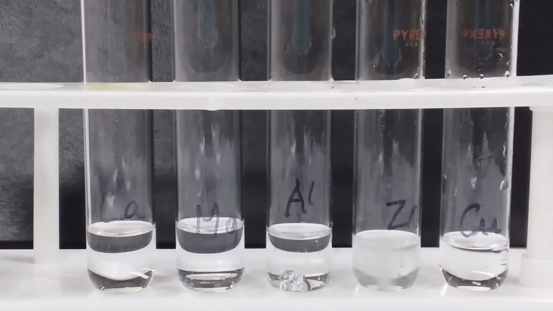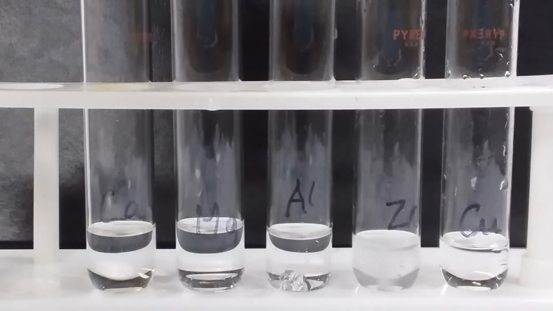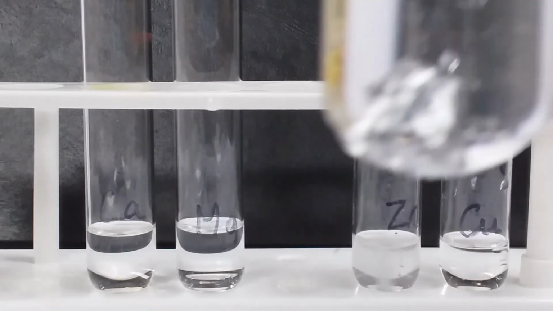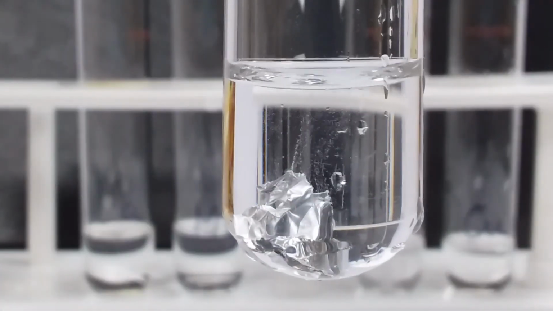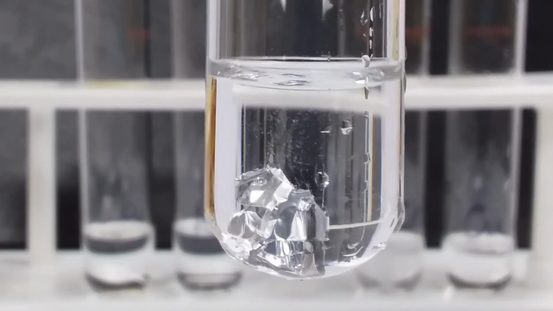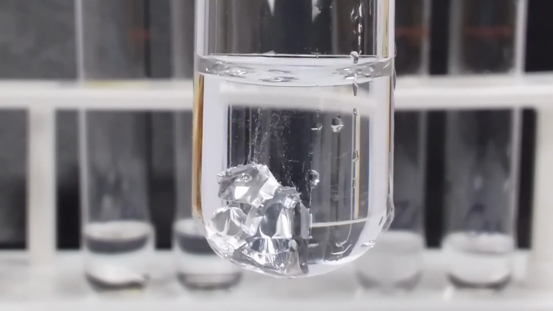So you'd see that the aluminum has sunk. And if we look very, very closely, the aluminum is now starting to react.